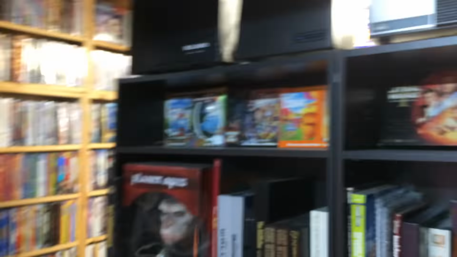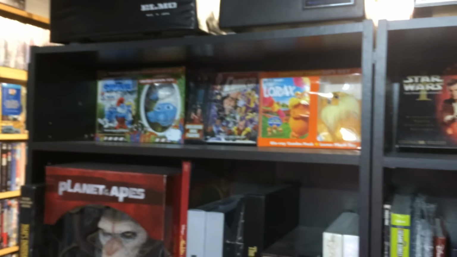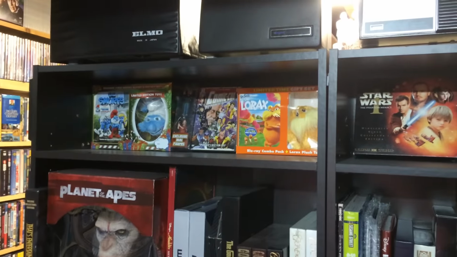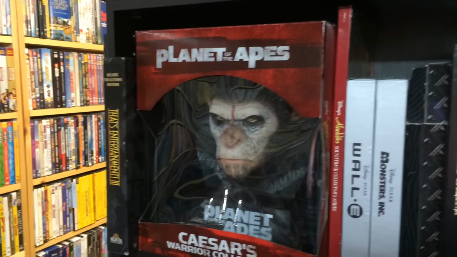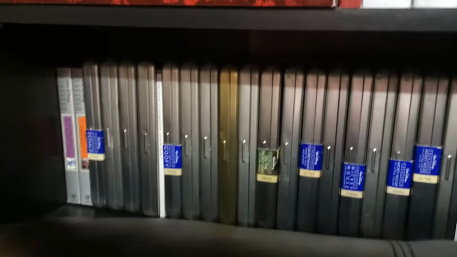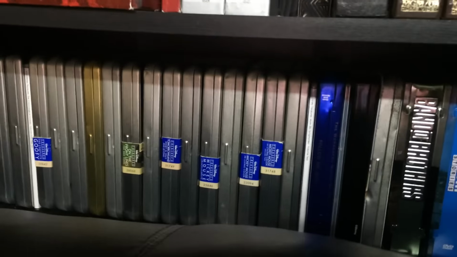I do have some goodies here though. These are all my items that are just too big to fit on standard shelves. I have to put all this stuff somewhere, so I put it on these two shelves here. Big things like big box sets, you know, like Planet of the Apes, Caesar headset there, Disney treasure sets. They're in very large collectible tins. They don't fit, so all kinds of fun stuff here.